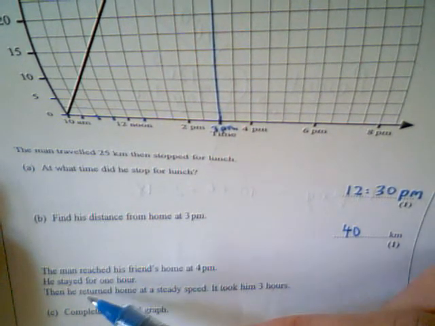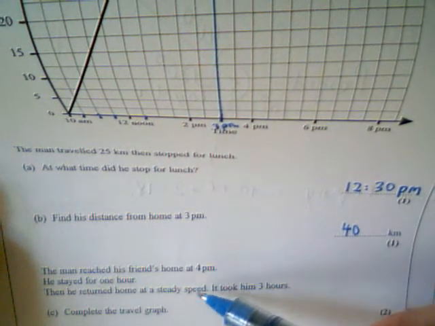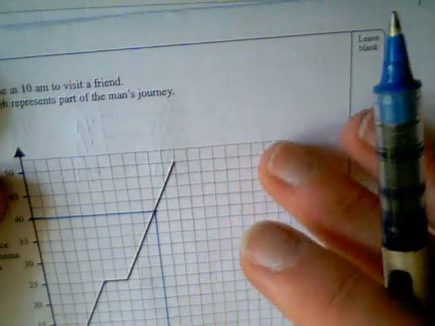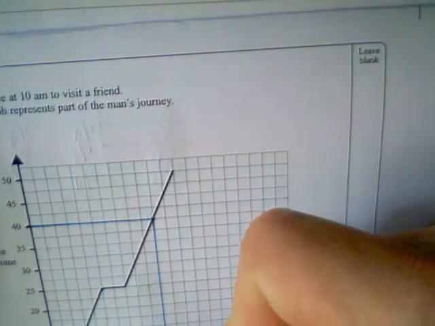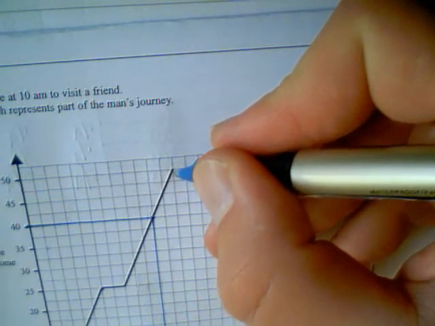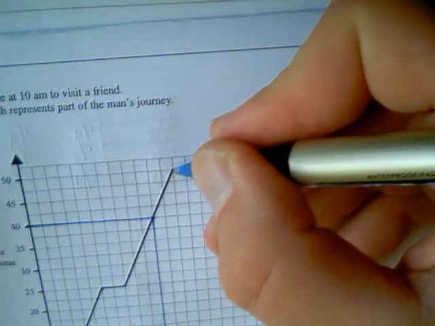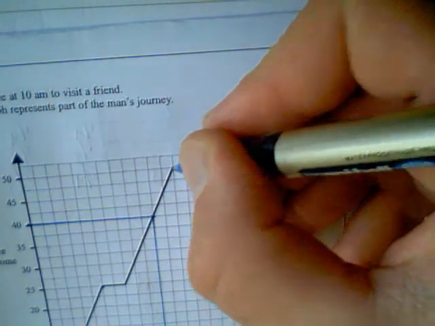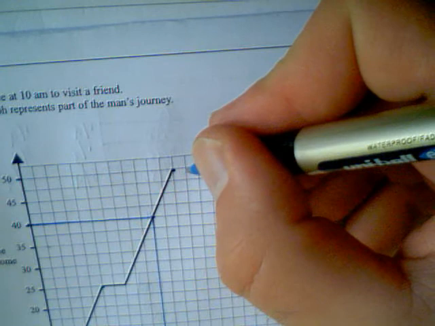Then it said the man reached his friend's home at 4 p.m. He stayed there for 1 hour. He then returned home at a steady speed. It took him 3 hours to complete the travel graph. So he reached his friend's house at 4 p.m. and then he stayed there for 1 hour. So from 4 p.m. he's not going to move. So he goes 4:30, 5.